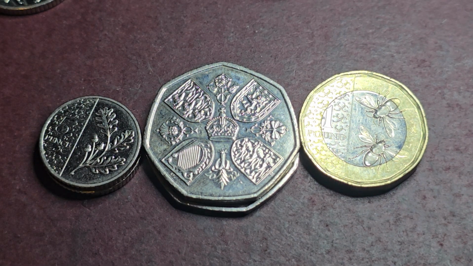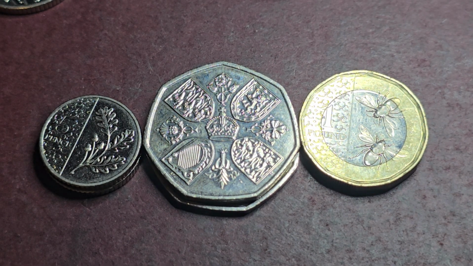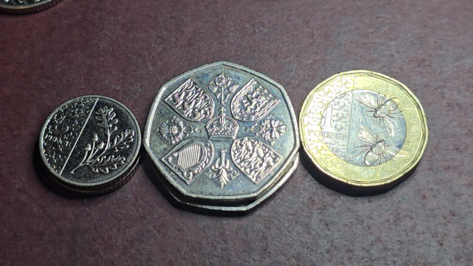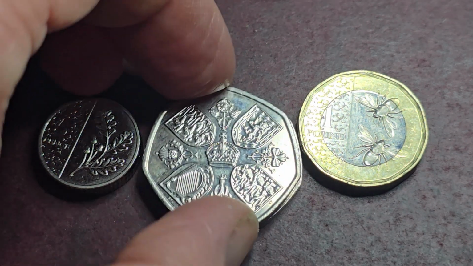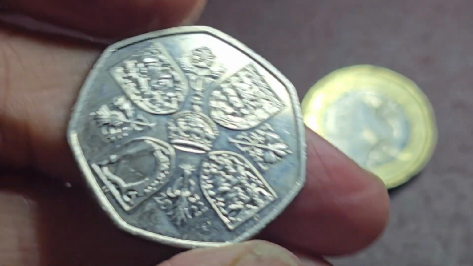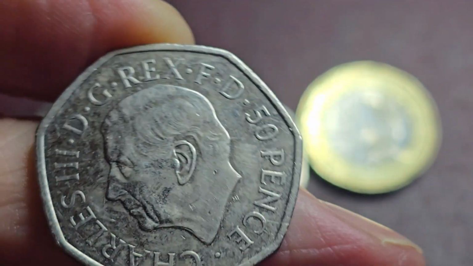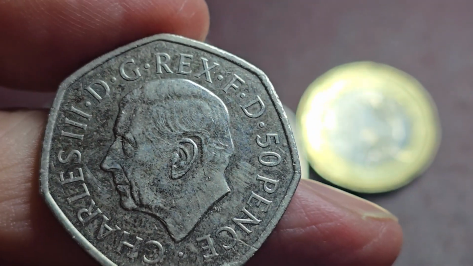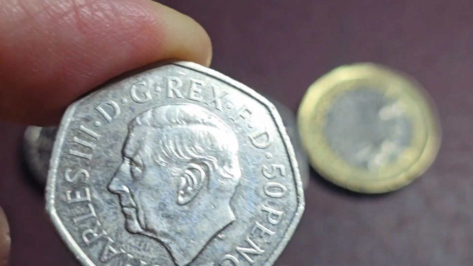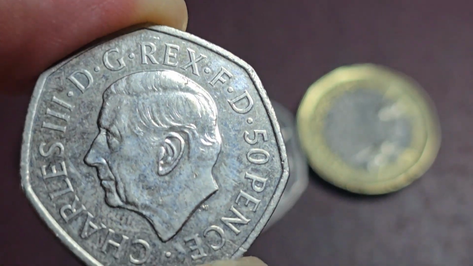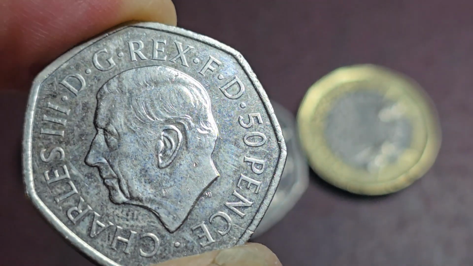Okay, so hello, and you've clicked on this video because you have these three coins in the actual thumbnail. These are coins that were issued in the United Kingdom under Charles III, and these all have the portrait of Charles III, and this is the Martin Jennings effigy of King Charles.